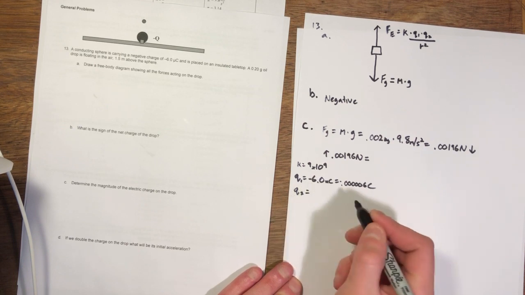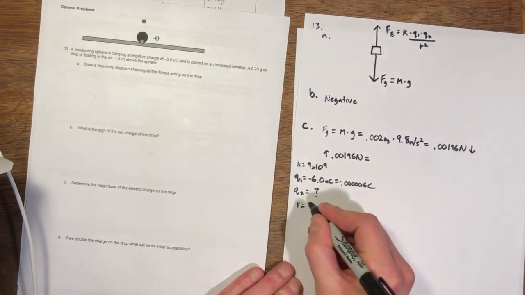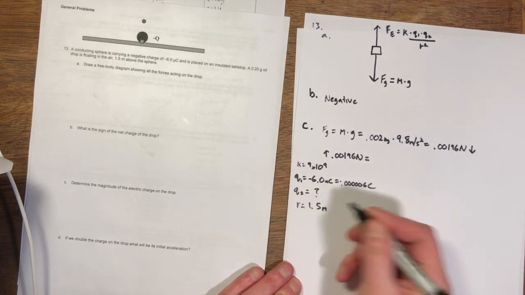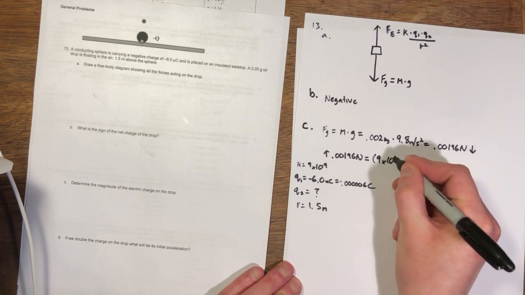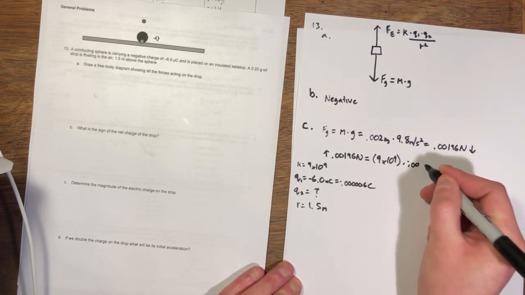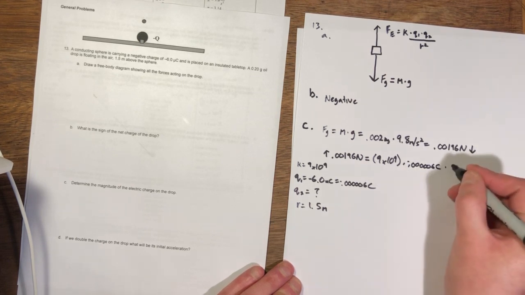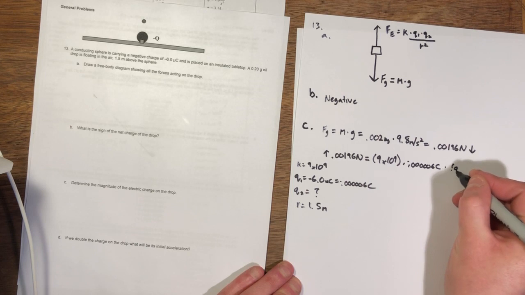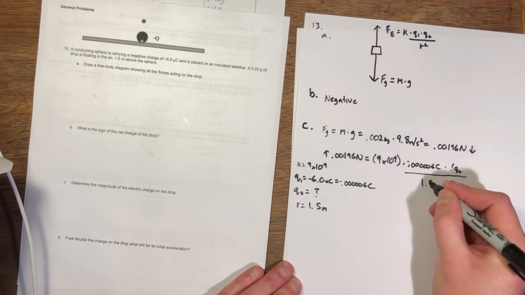Don't know the charge on the drop. That's what we're trying to find. And then the radius is 1.5 meters. So 9 times 10 to the 9th times negative 0.000006 coulombs times Q2, which we're trying to find out, divided by 1.5 squared.